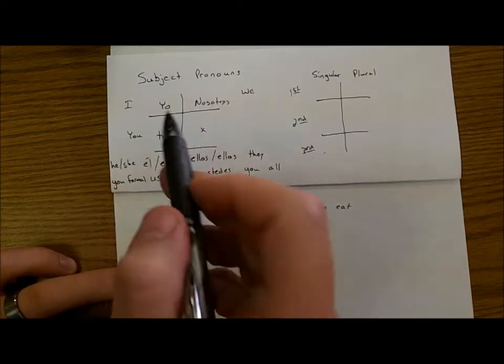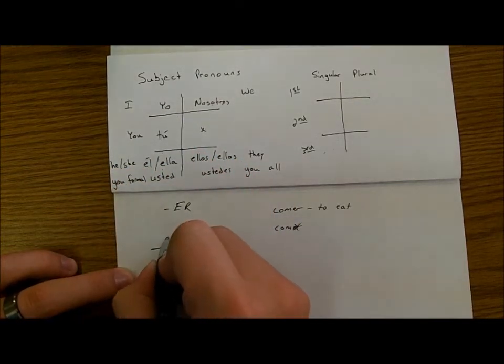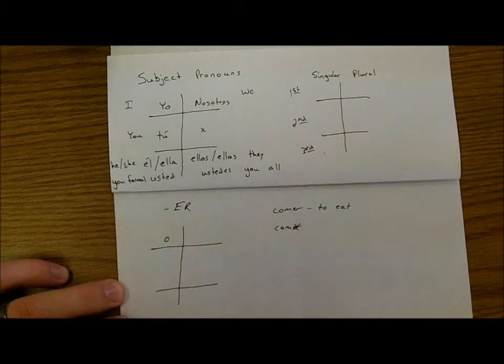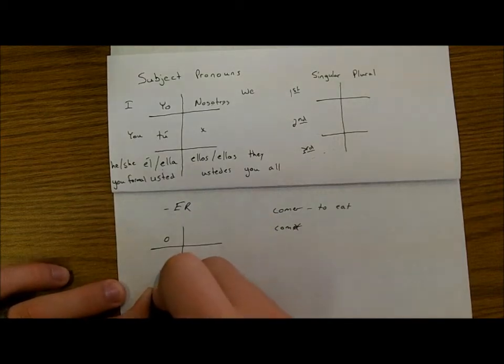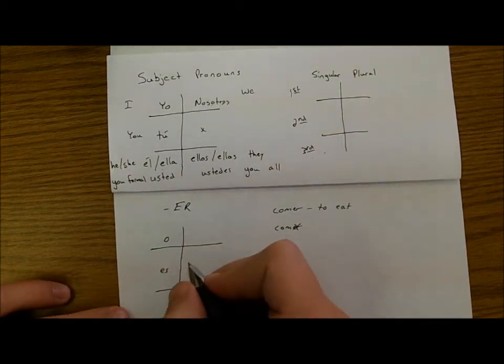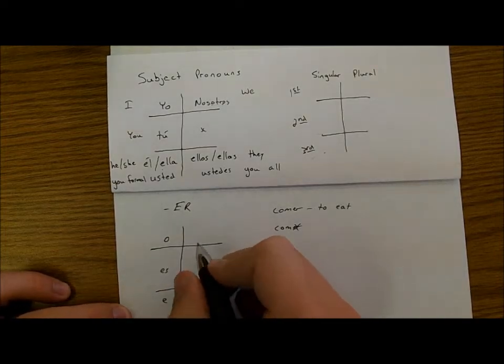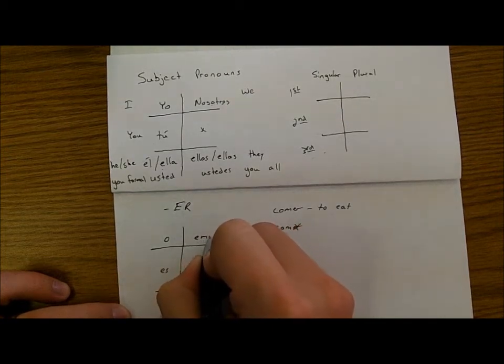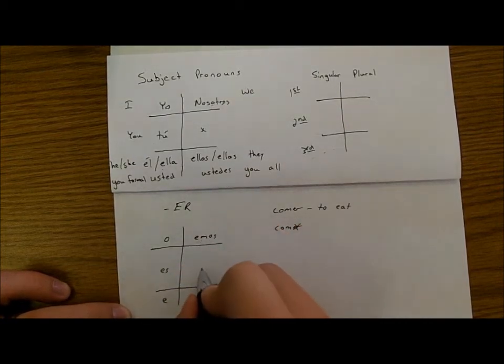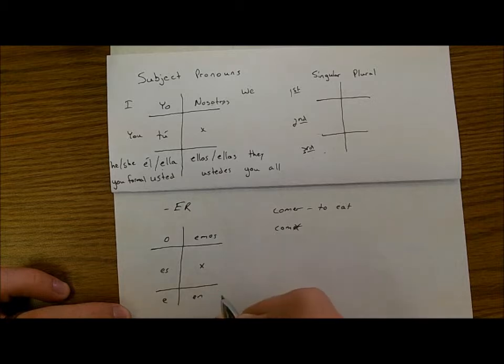In the I form, or yo, we get O. For you, or the tú form, we get S. For the he or she form, or él or ella, also the usted, we get A. For the nosotros, we get emos. For the vosotros, we're going to skip for right now. And for the ellos and ellas, and the ustedes form, we will get N.